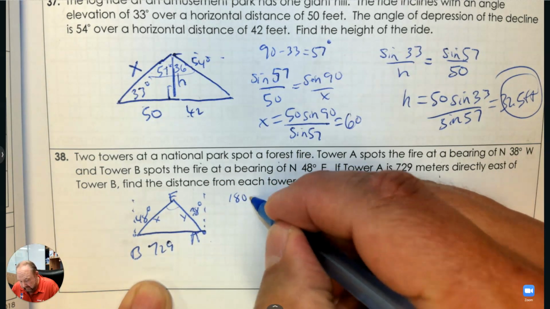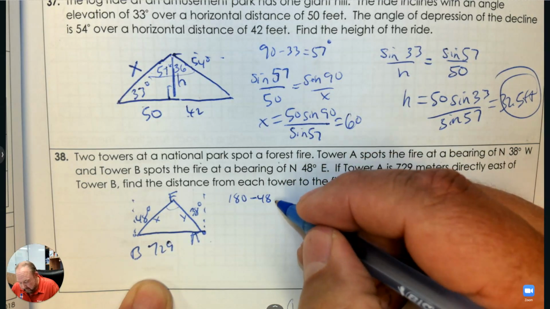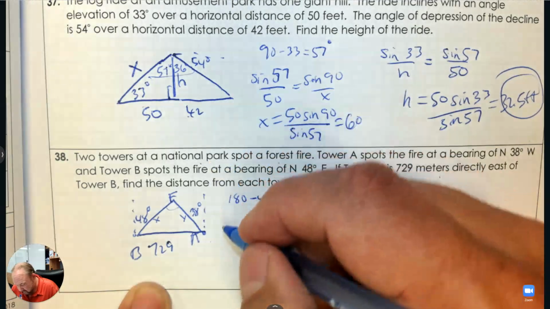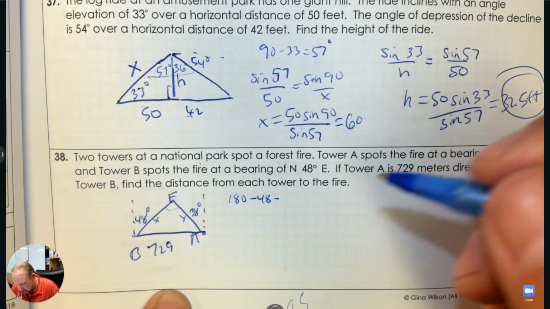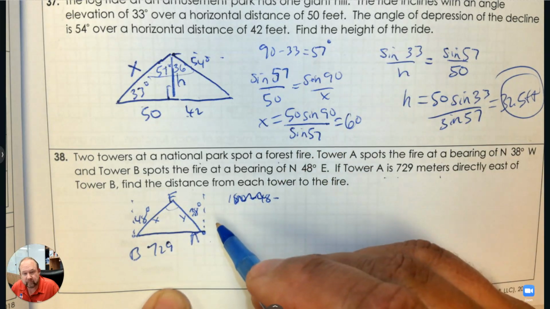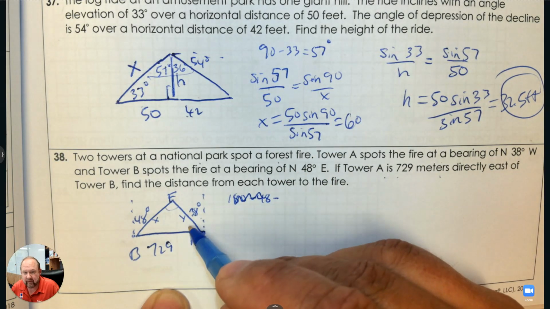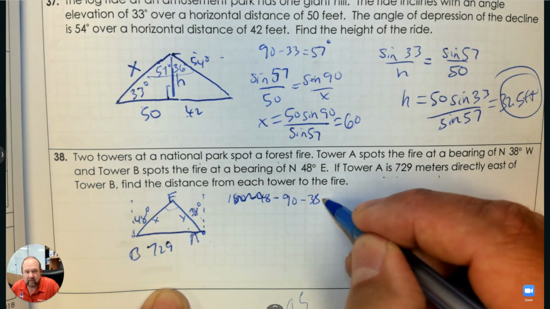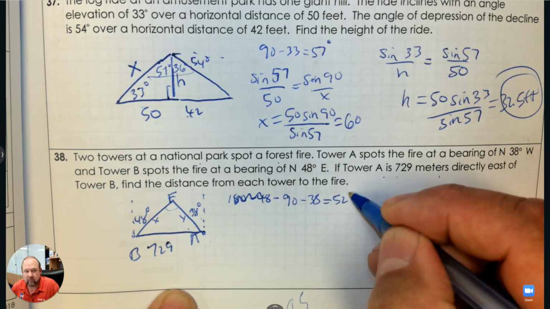So if I go 180, subtract 48, subtract, let's try that again. This angle's 38. So this one in here, 90 take away 38 is 52.